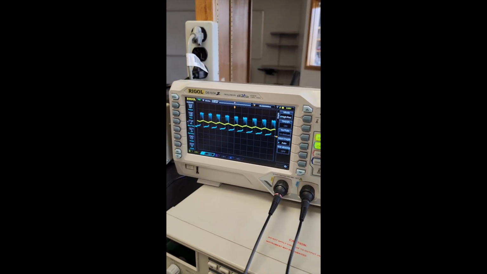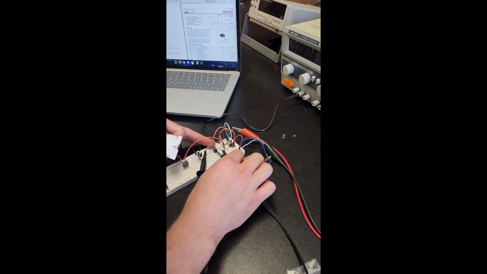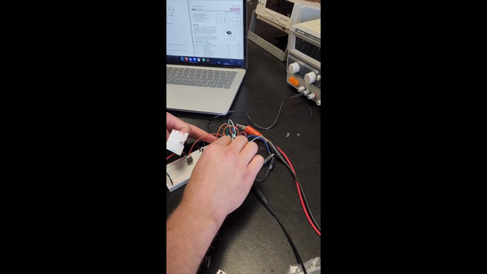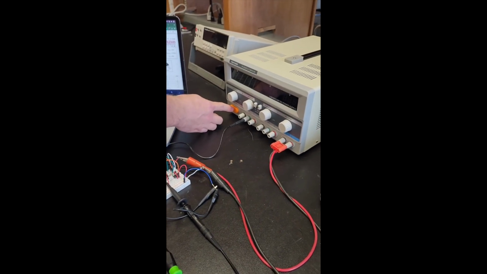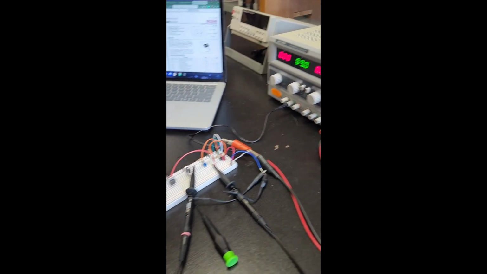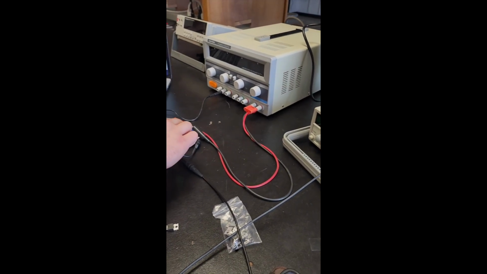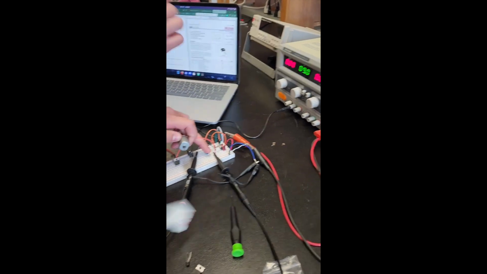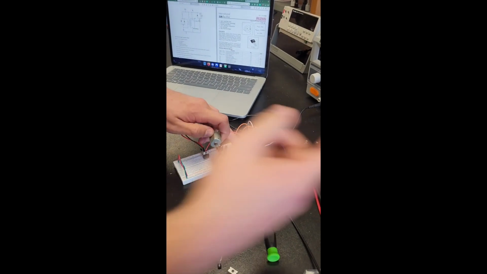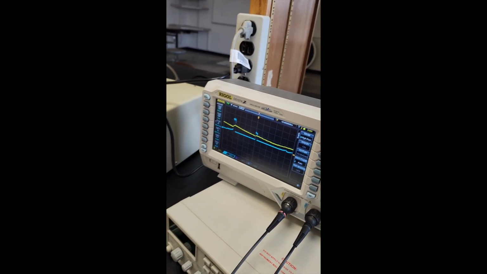Turning it off. We're going to go slower. Turning my potentiometer left, lefty-loosey. Turning on power. Let me try again. You hear the sound? That means the potentiometer has lost resistance.